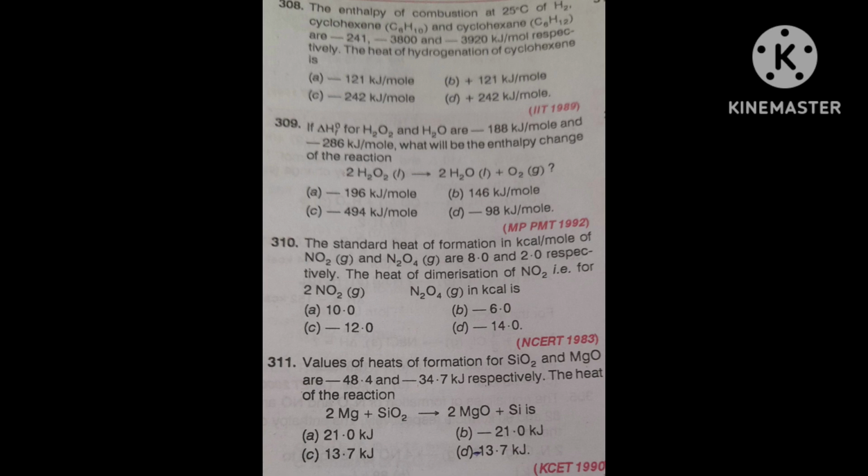This question was asked in NCERT. Just think how you will solve it, with pen and paper. After that I will tell the correct answer and how to solve it.